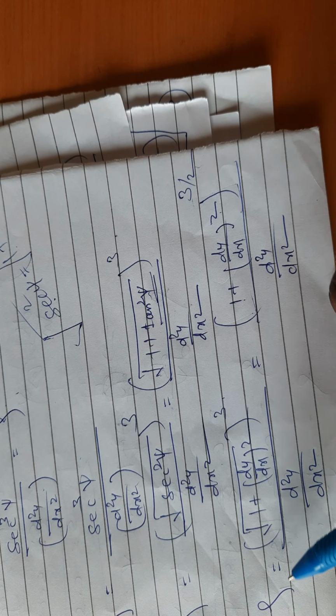Then taking cross product in this bracket y square plus x square upon y and y square, that is minus x square plus y square upon y cube. But the value of x square plus y square is a square, hence second order derivative of y with respect to x is minus a square upon y cube using 1, x square plus y square equal to a square.